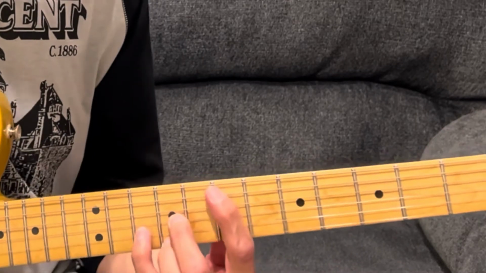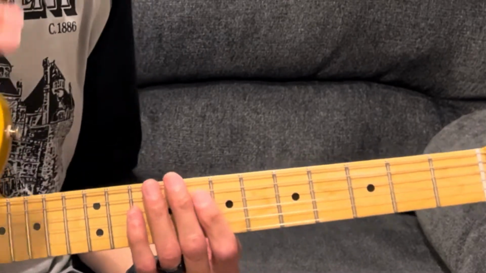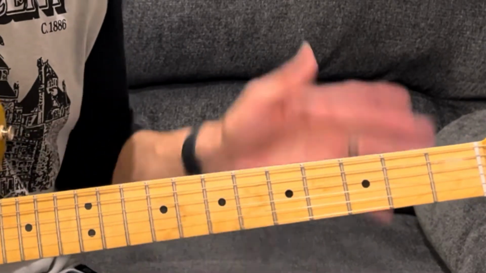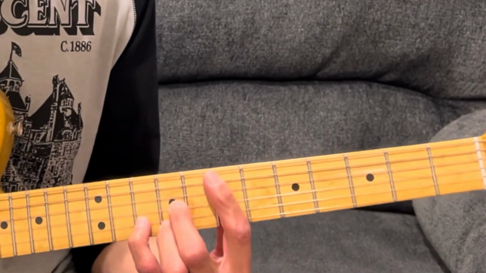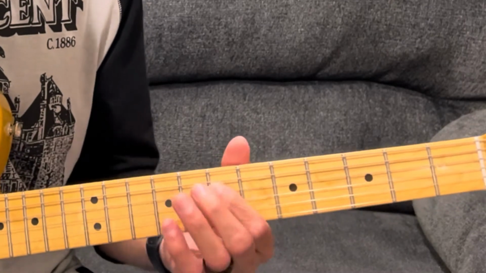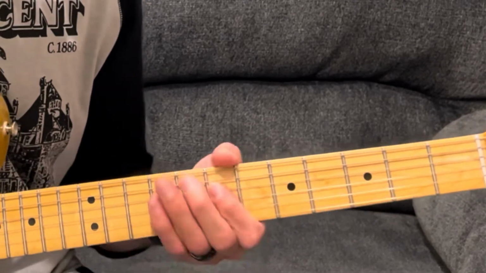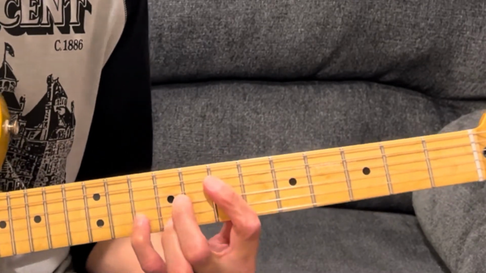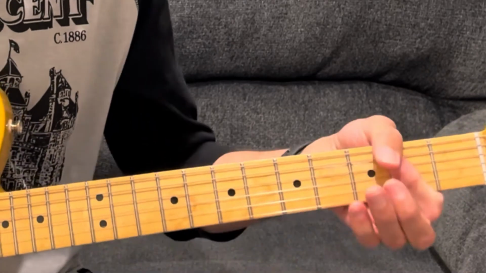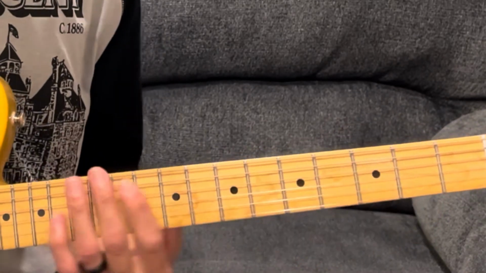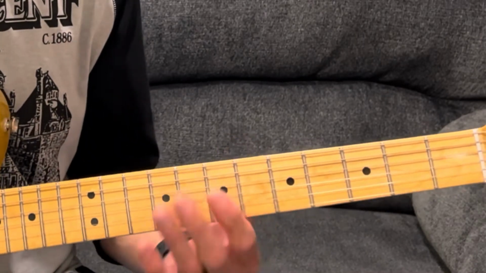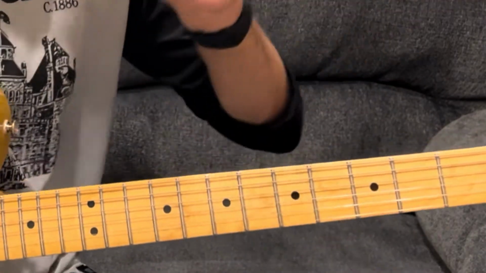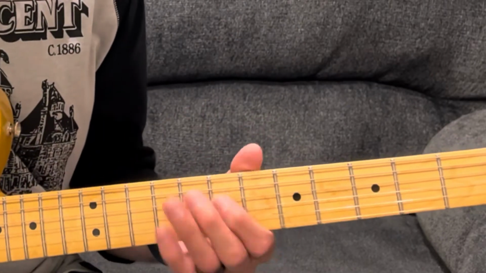But how do I transpose that up here? Alright, so we're going to use the diagonal pentatonics. We're going to find our root note. Our root note on this D shape is on the B string right here, and it's also right here on the D string. That's our A. So if our root is right here on the D string, 7th fret, that's an A. Where do our diagonal pentatonics lead us? It goes from here.